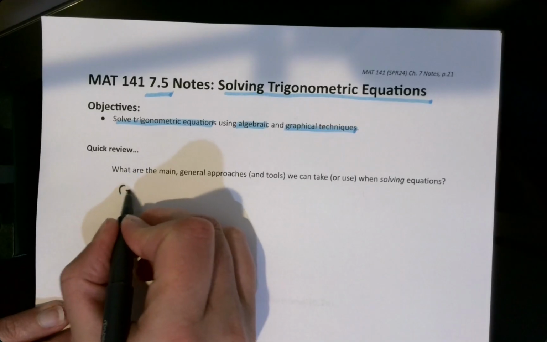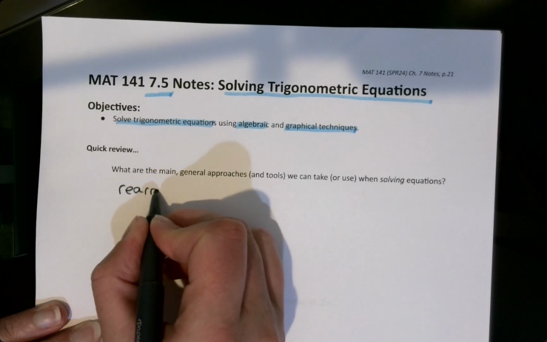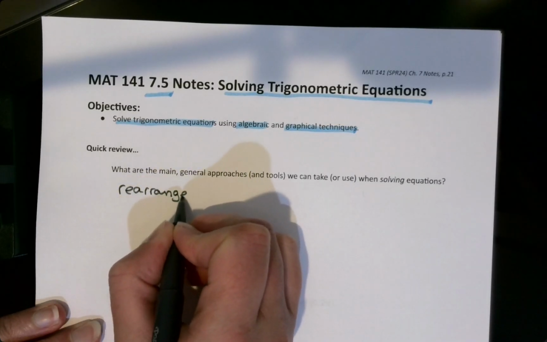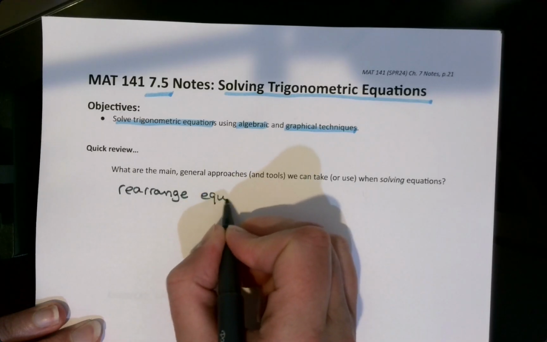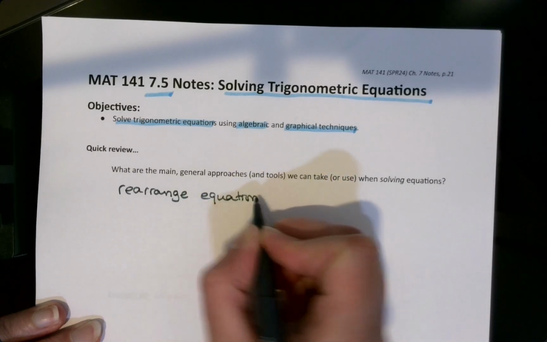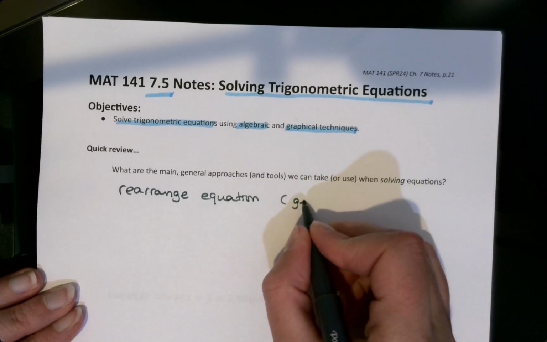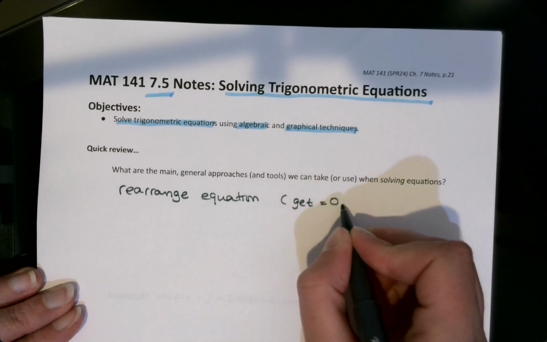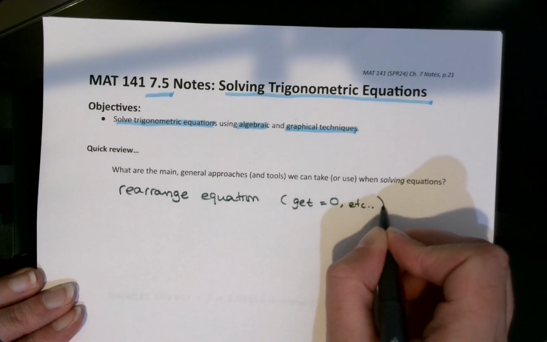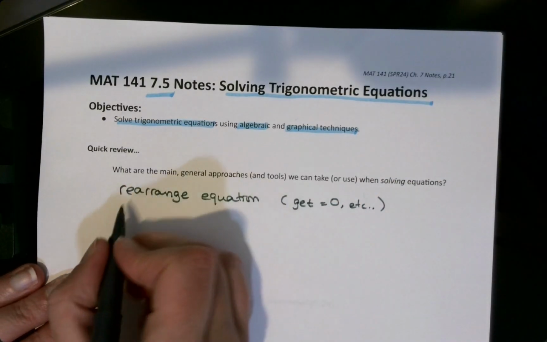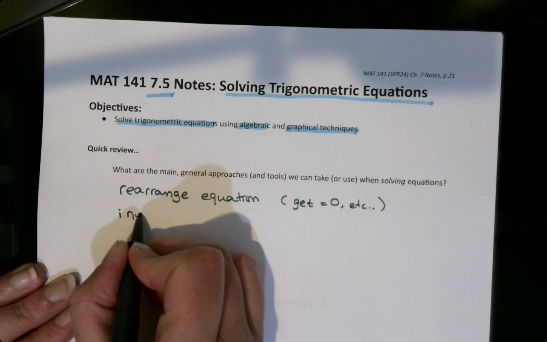We're going to be able to rearrange the equations, moving terms from one side to the other and so on. Sometimes the goal is to get the variable by itself. Sometimes it's to get it equal to 0, etc. We're going to need to use some inverse functions.